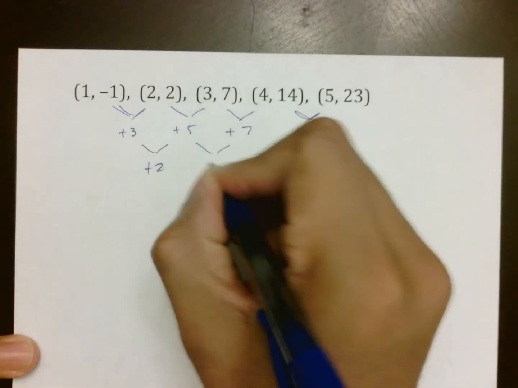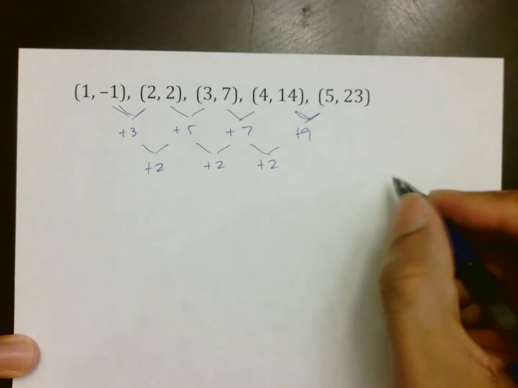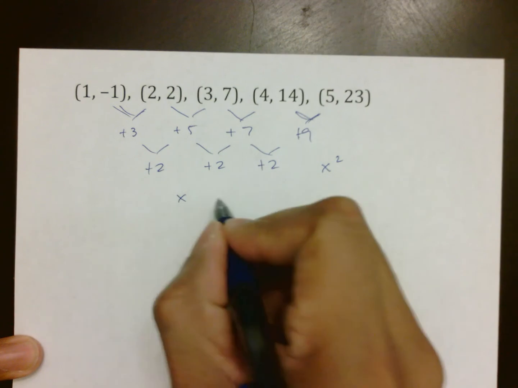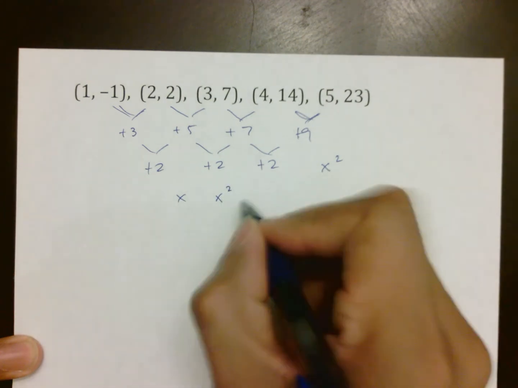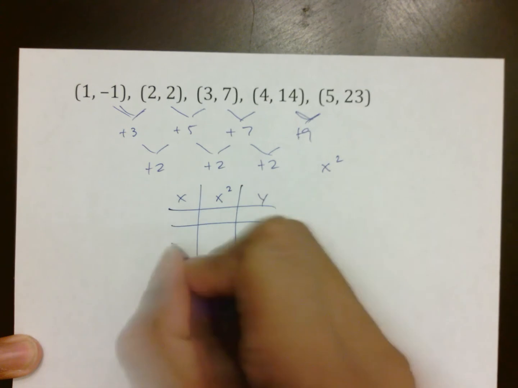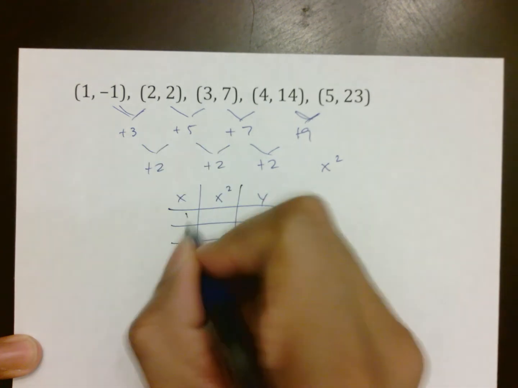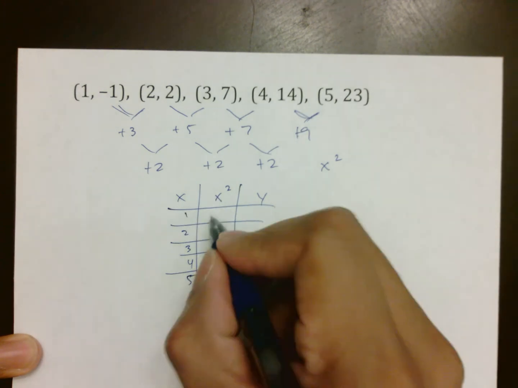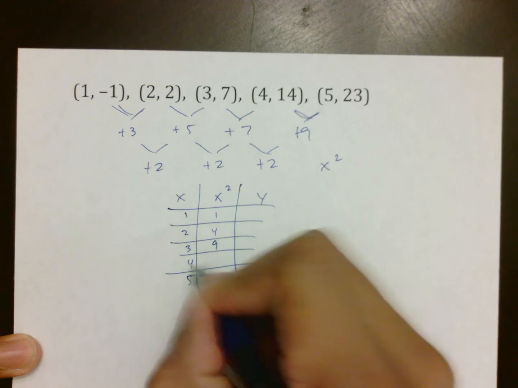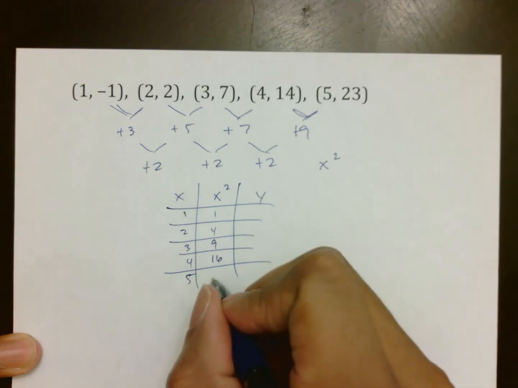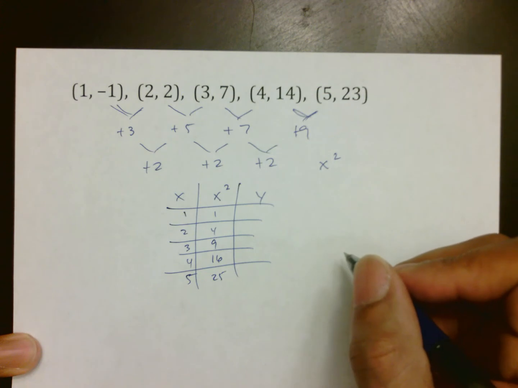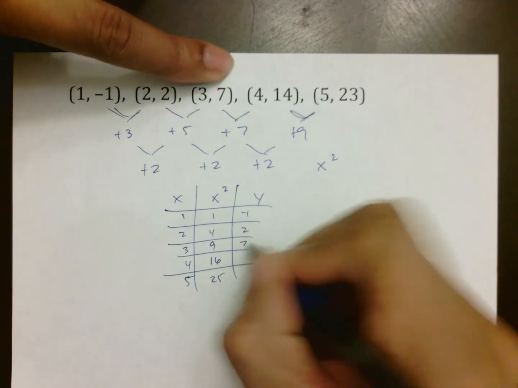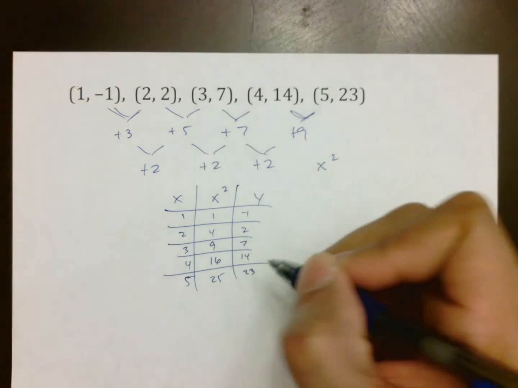This is going up 2, going up 2, going up 2, which means it has to be an x squared pattern. Alright? The fact that it's an x squared pattern means now I make my chart, but instead of using x to the third, I'm going to use x squared, x and y. Using the numbers for x, 1, 2, 3, 4, and 5. Squared means multiply by itself. 1 times 1 is 1, 2 times 2 is 4, 3 times 3 is 9, 4 times 4 is 16, 5 times 5 is 25. We then fill out our y's, which is -1, 2, 7, 14, 23.